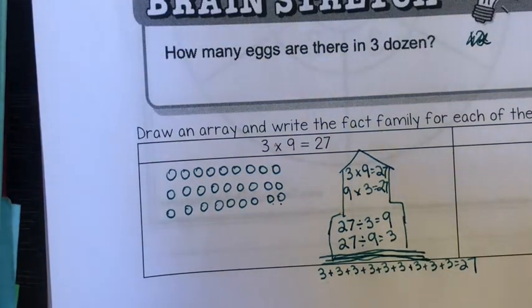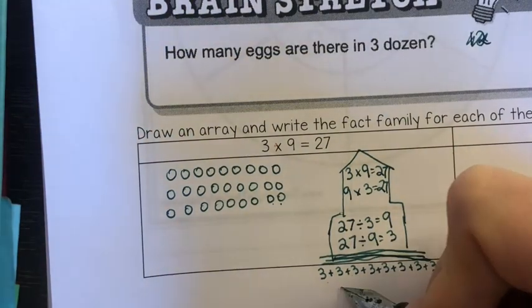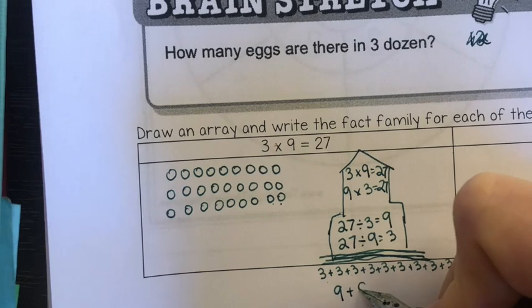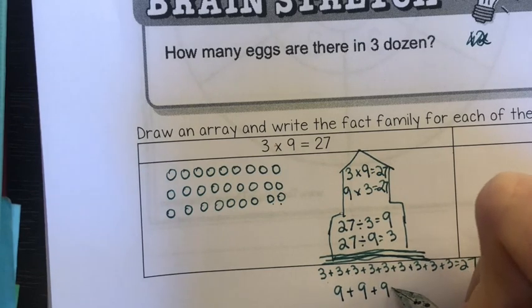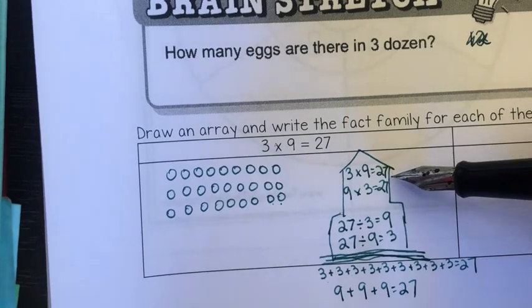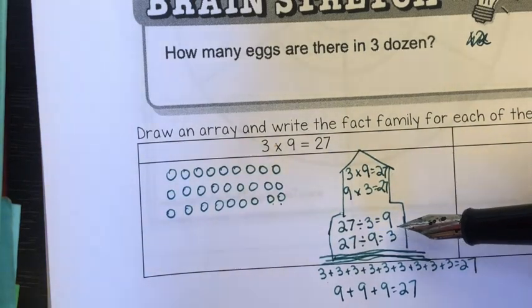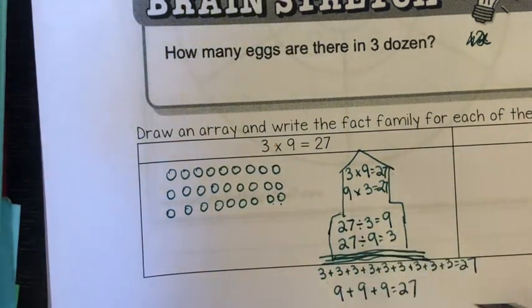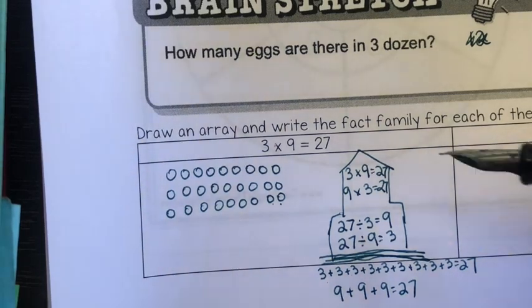Do you see why we write it like this? That gets old fast. And then 9 plus 9 plus 9 is 27. So I have my multiplication of my family upstairs, my division of my family downstairs, and the foundation of all of this is repeated addition. Okay, let's do the next one.